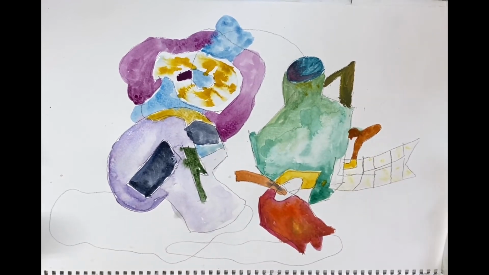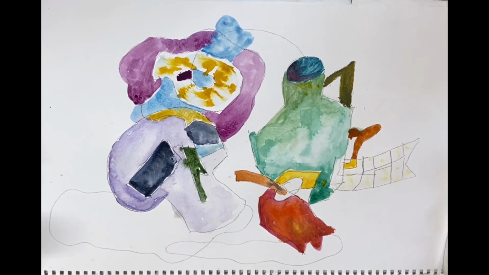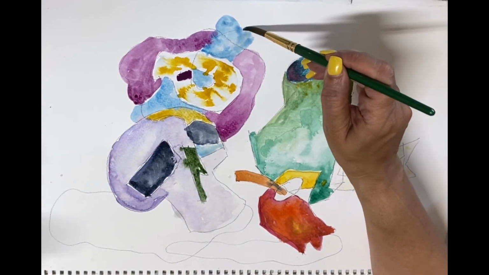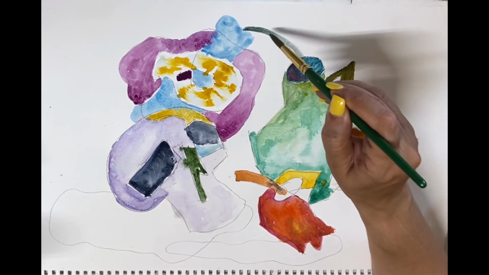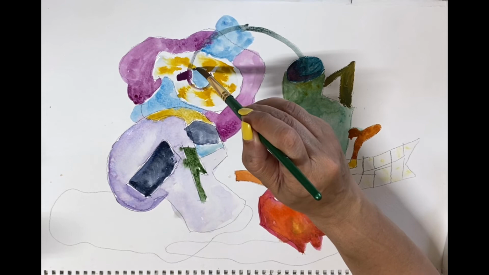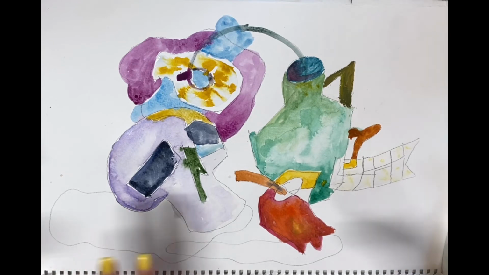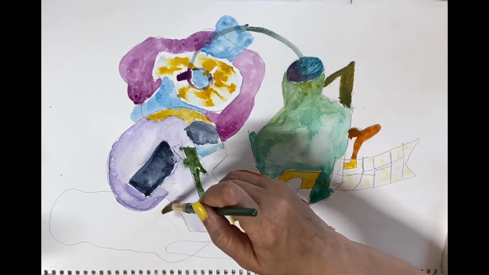We have the shadows of the shapes, and this stem. For the stems, I'm using this shape. So now we just did the basic things here.